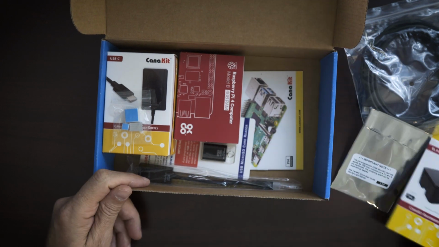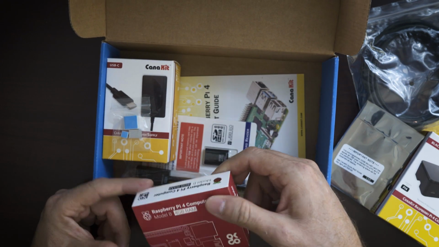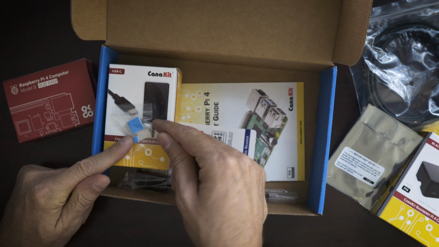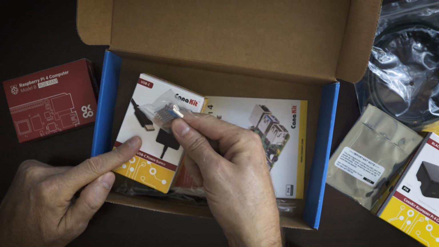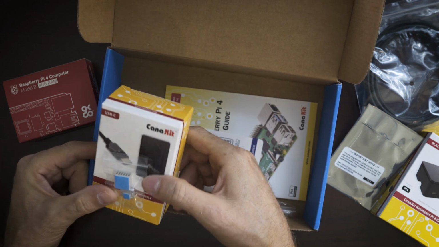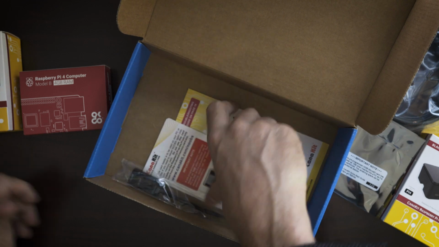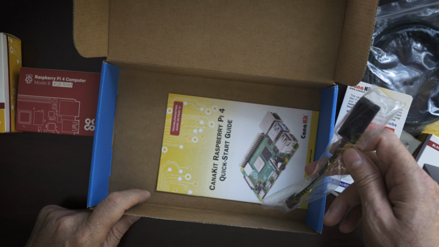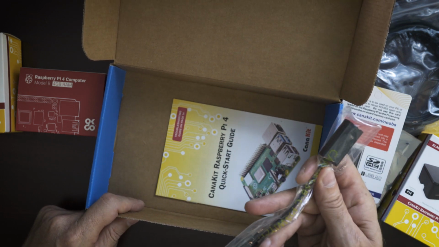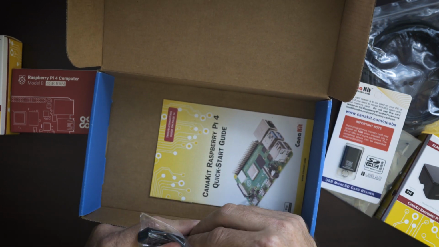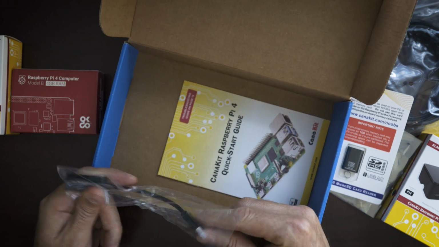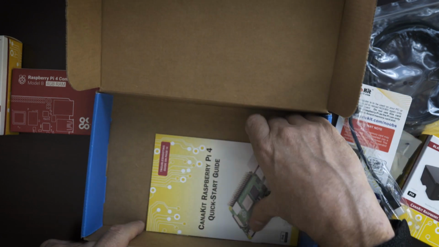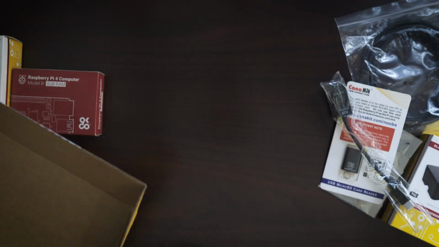The case. This is the Raspberry Pi Model B itself. This is a couple of heat sinks. We probably use those heat sinks to cool the chip. And then we've got the power cable. Got this SD card reader. Got a mini HDMI to, it's USB-C to USB-C? I don't know. Whatever that's for. And then a guide, which we'll never use. So, together.